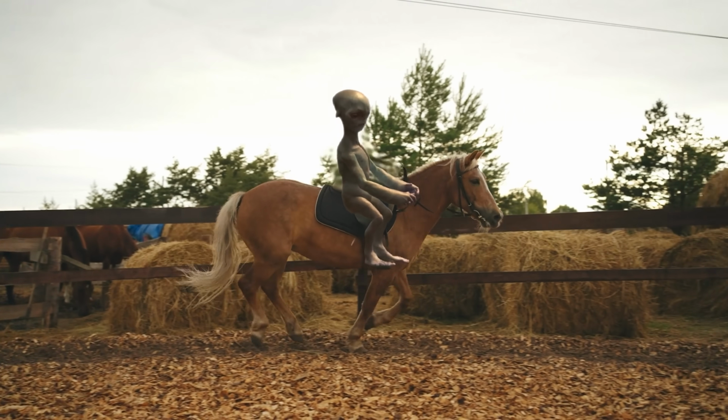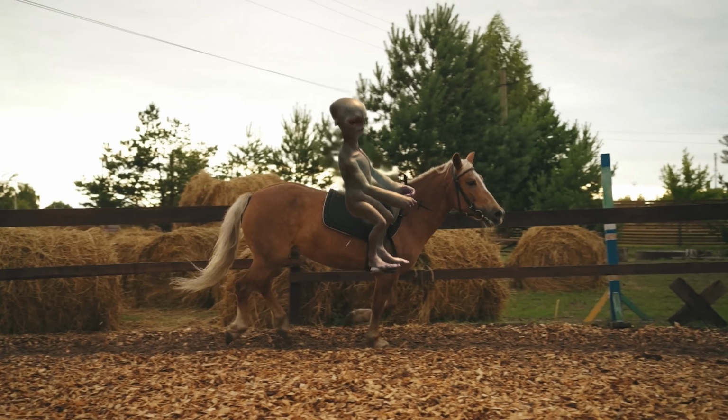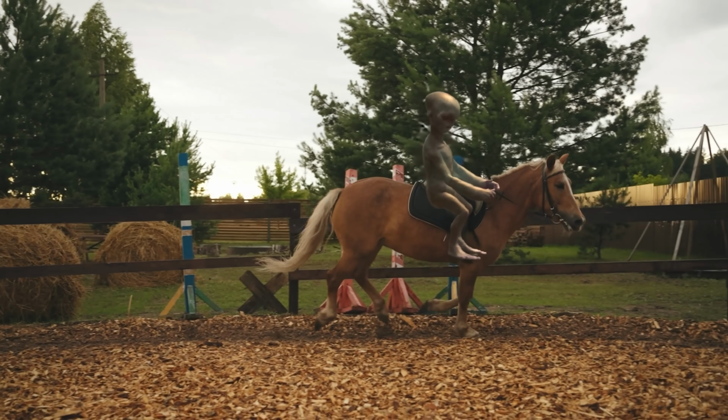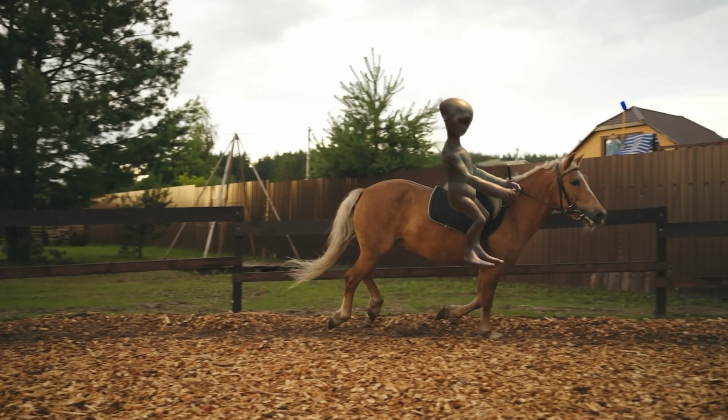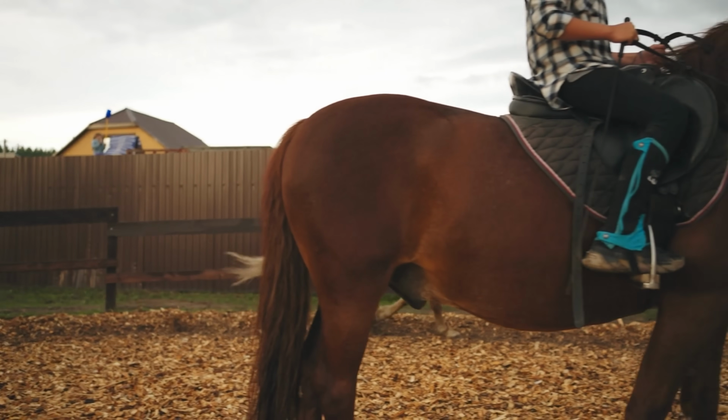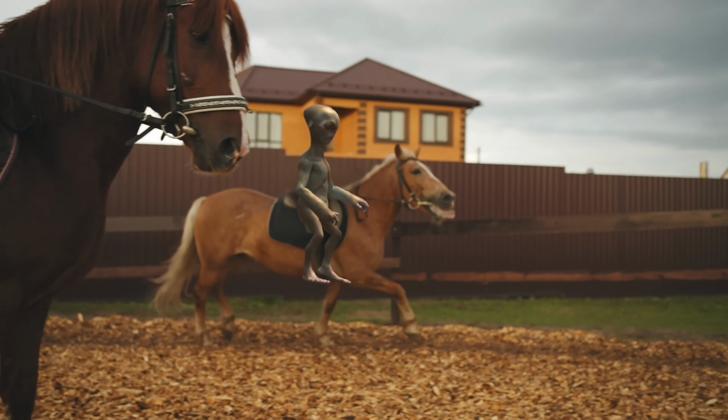Or this shot here, a slow-mo shot of someone riding a horse from Artlist. Again, you'd have to do some compositing to put one leg behind the horse, but this is a very impressive result. Again, some background removal issues, but overall not bad.